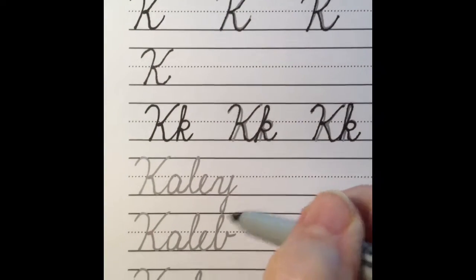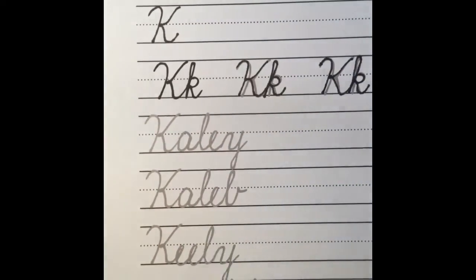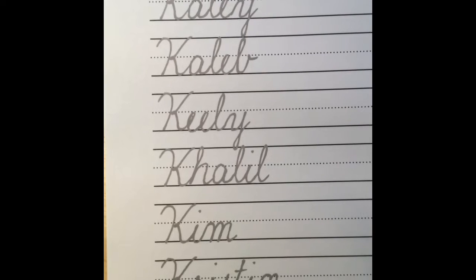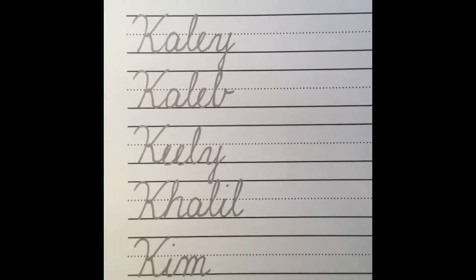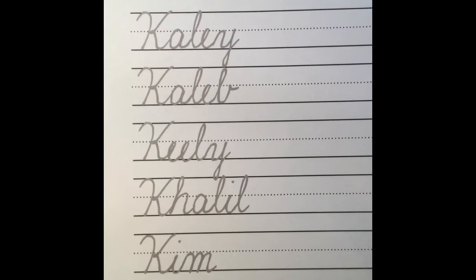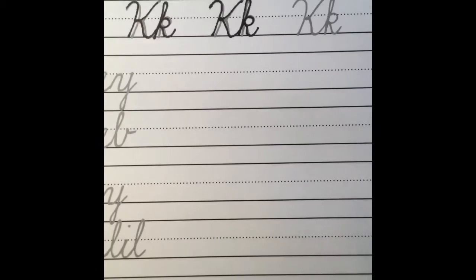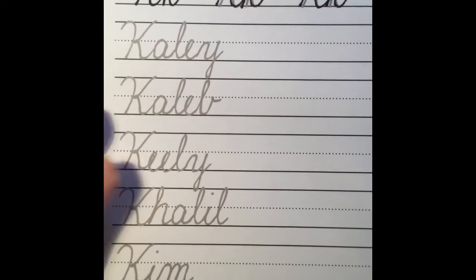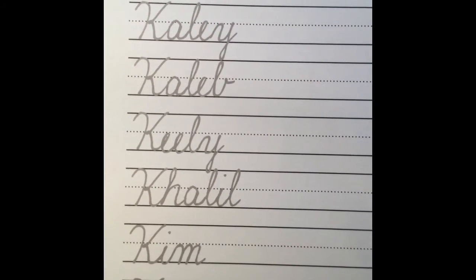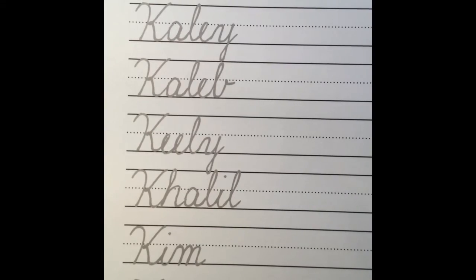Many names begin with a capital K. On here we have Kaylee, Caleb, Keely, Khalil, Kim, Kristen. If your name begins with a K, feel free to cross out one of those and put your own name there. Trace them and write them. You can write some of them more than once, perhaps. And after this, we're going to move on to some undercurve letters.